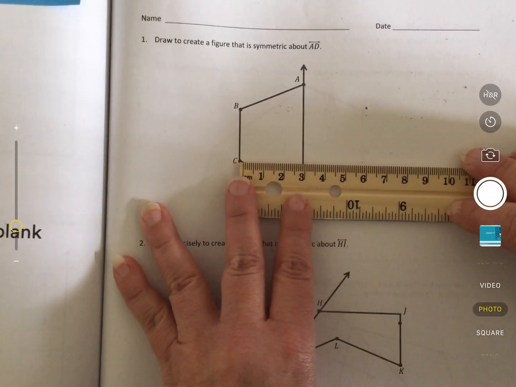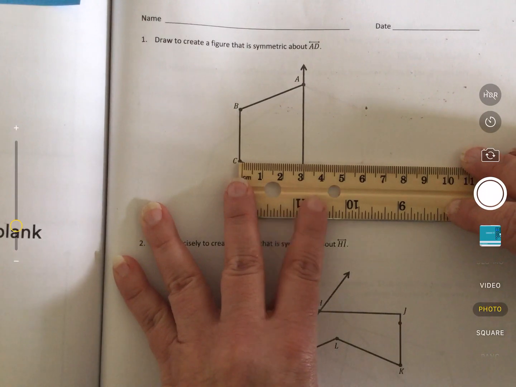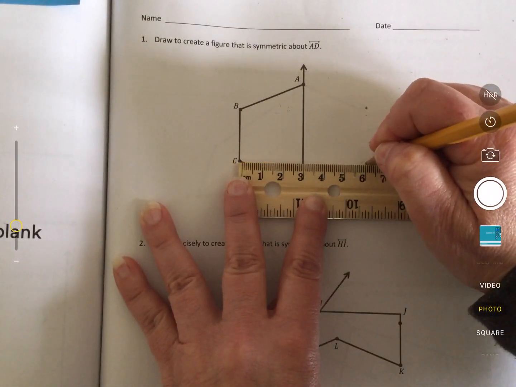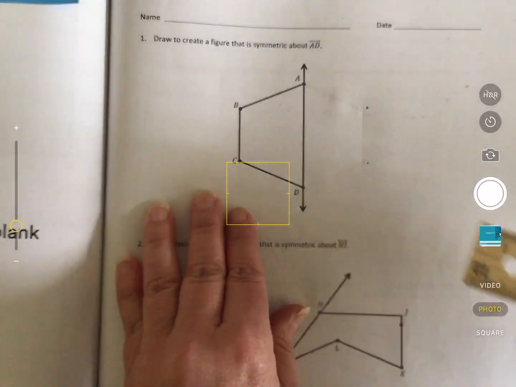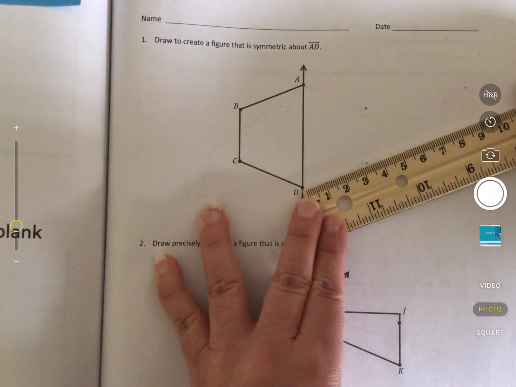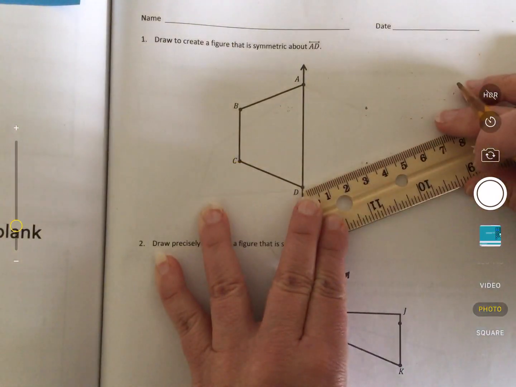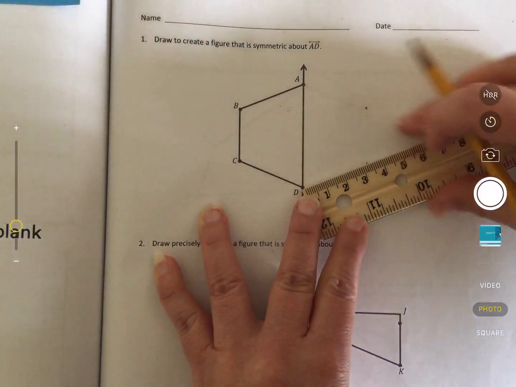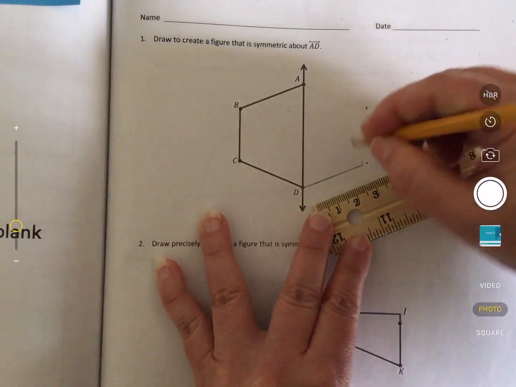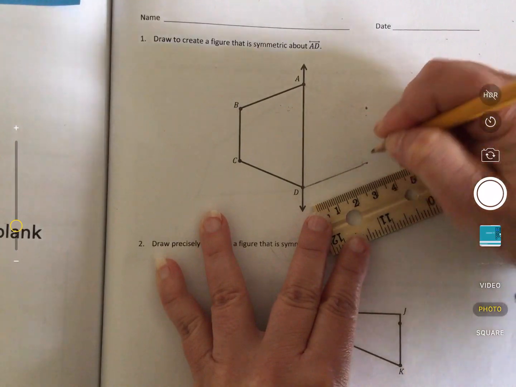And then I figured the easiest way to make a parallel line is if I just go diagonal to the next corner here, make a little dot from the D, and do the same for C, then I'll be able to make a parallel line. Okay.